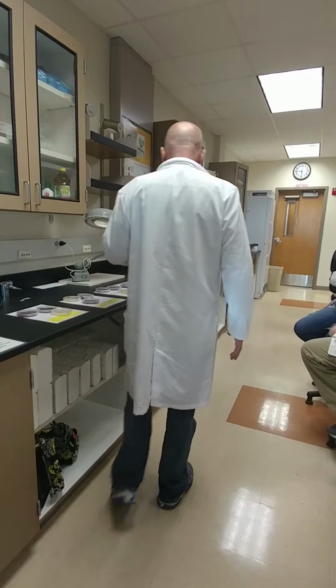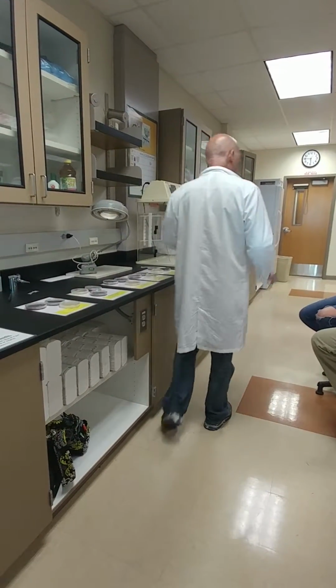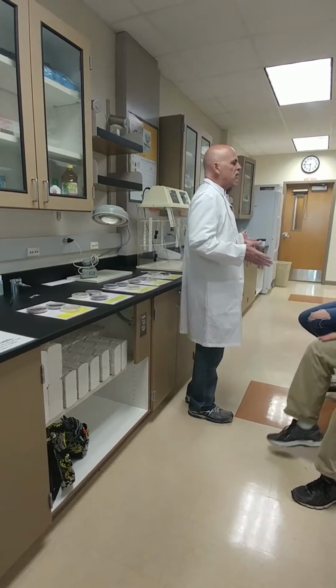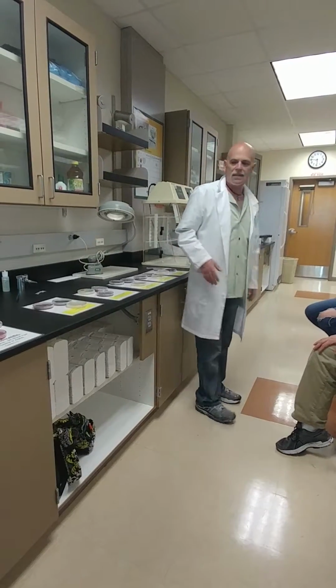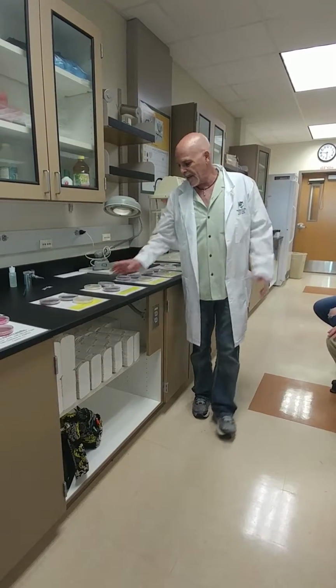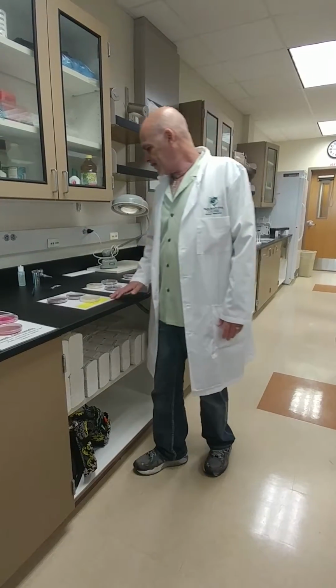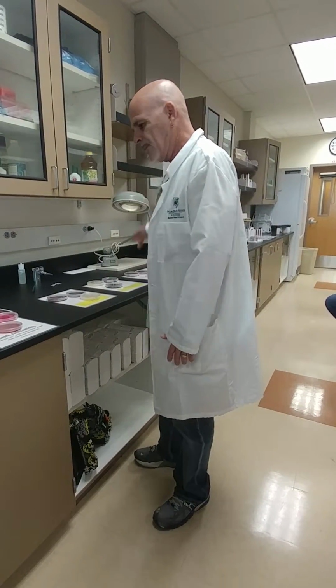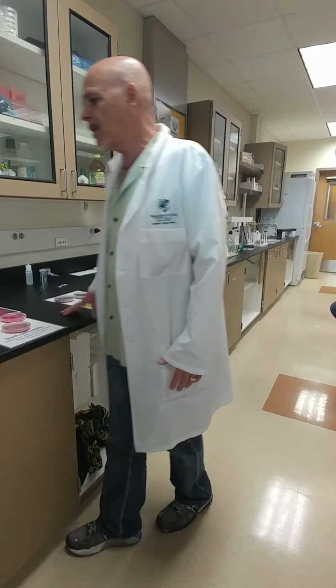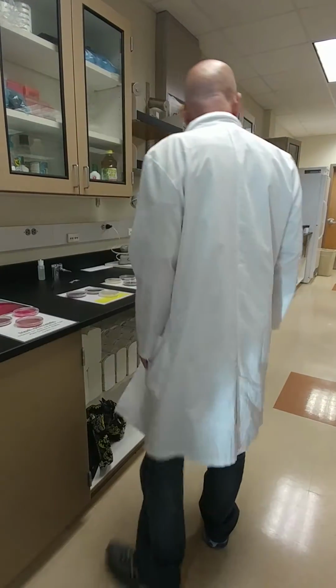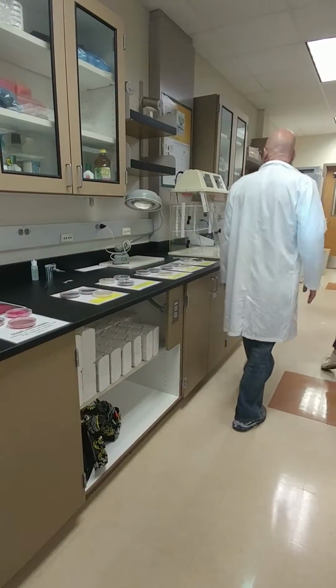Unfortunately, some of these plates, if they're left out too long, they spoil and you see growth when you shouldn't. And then sometimes they're not done properly and you don't see what you're supposed to see. And sometimes they could do a better job of putting some samples out here, if you ask me. But we don't want to complain too much.